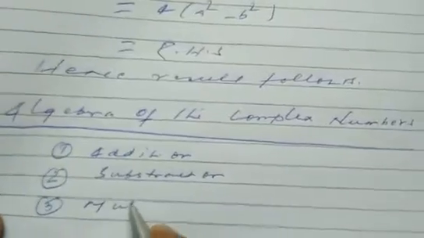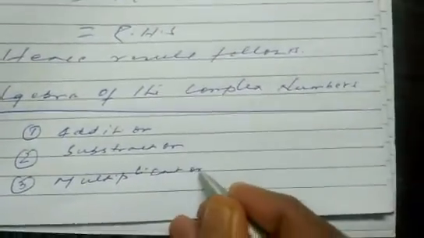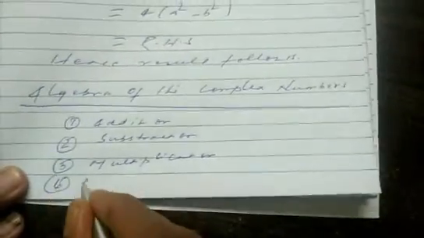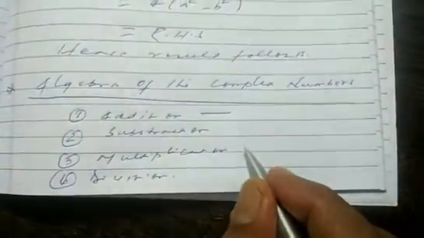How we will add, subtract, multiply, and divide two complex numbers. These are the operations you have to observe: addition, subtraction, multiplication, and division in terms of complex numbers. I'm proceeding with the addition today, and further we'll go with the other things.